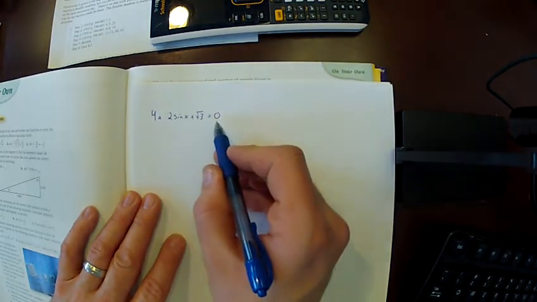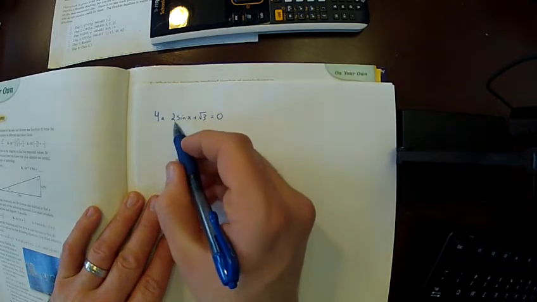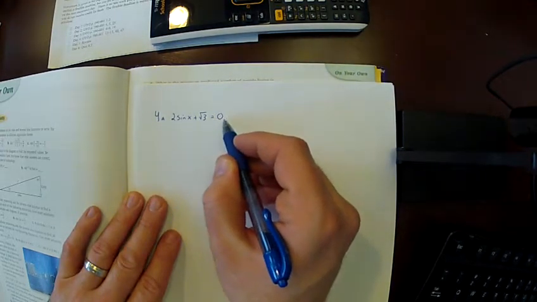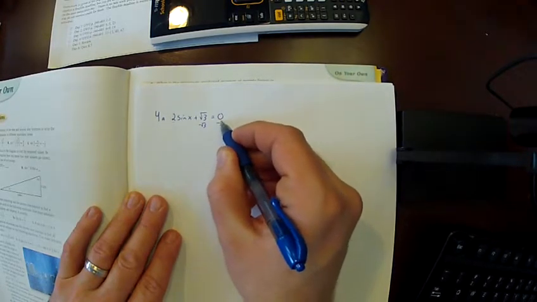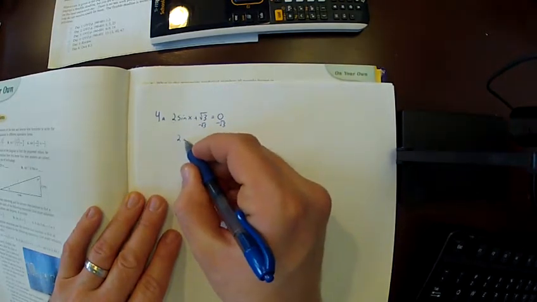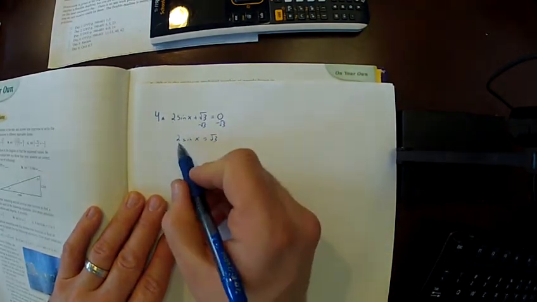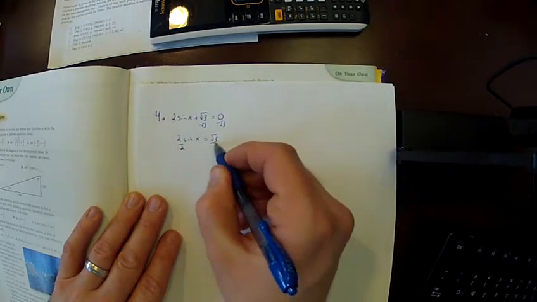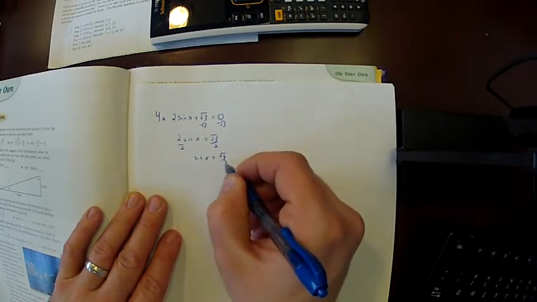So here's the setup. The first thing I want to do is to try to get x isolated. So I want to get rid of this 2 and the square root of 3 to the other side. Let's start with getting the square root of 3 to the other side by subtracting the square root of 3. This will leave me with 2 sine of x equals the square root of 3. To get sine of x by itself, we'll divide by 2 on both sides. Therefore, the sine of x is equivalent to the square root of 3 over 2.